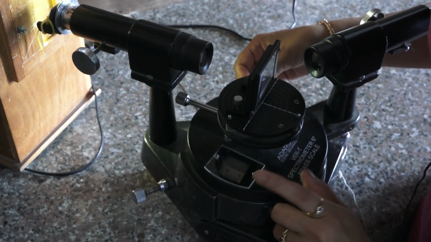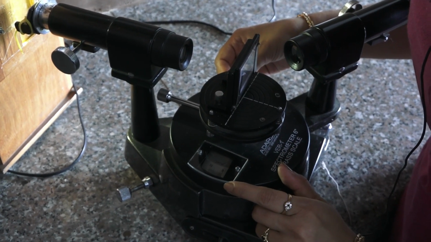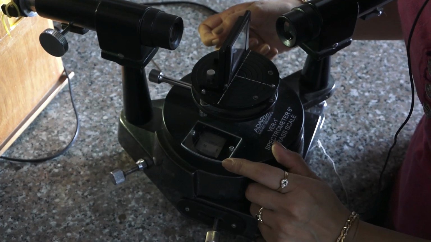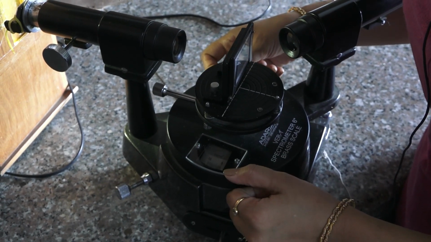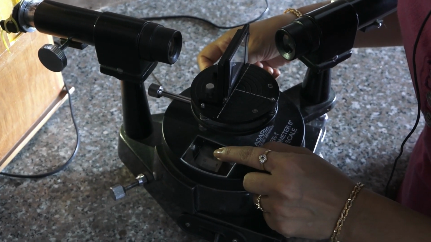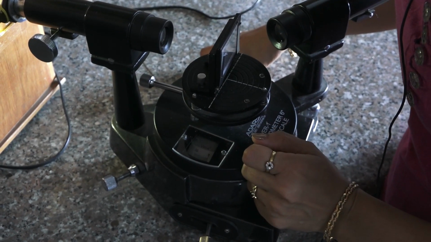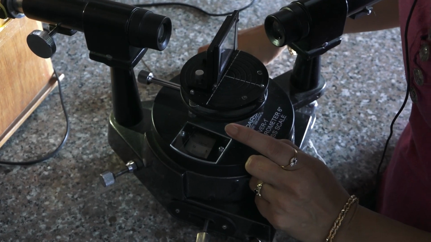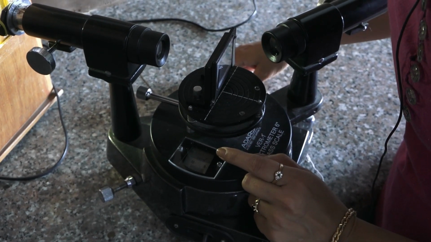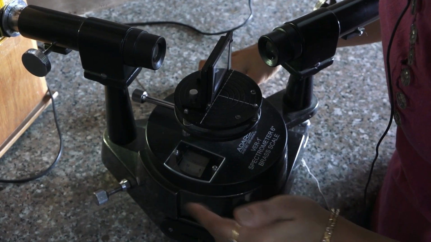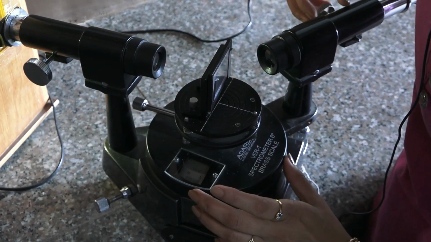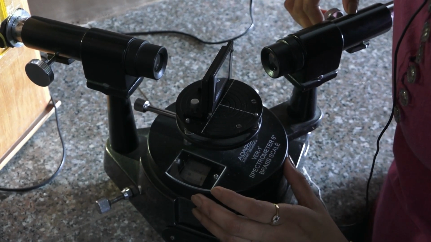So the value of one division comes out to be 0.5 degree, and divided by the total number of divisions, that is 30. So 0.5 degree is my main scale reading, that is the value of one division, and divided by 30 will give me the least count of this apparatus, which is one of the most important parts.